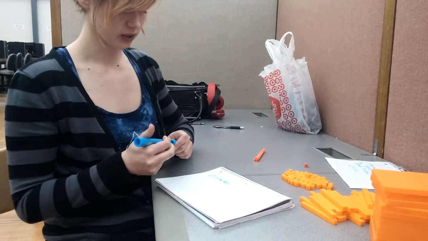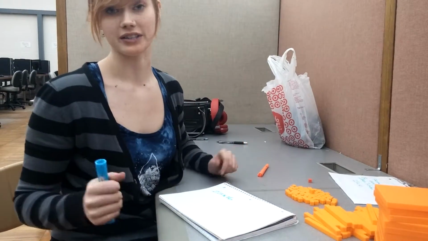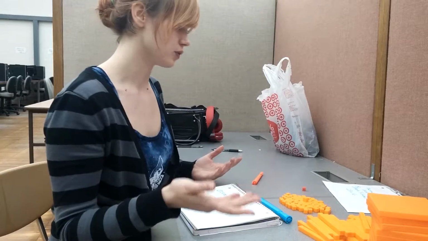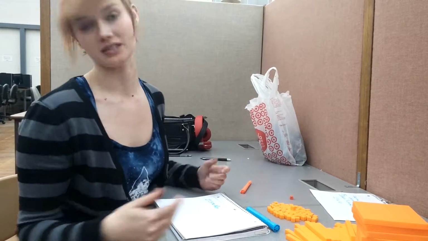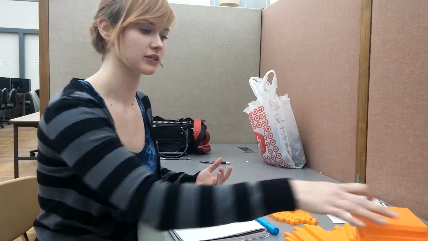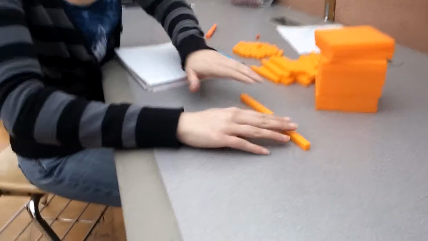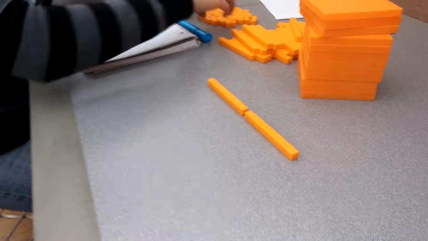Now we look at this and we already see they're both higher than 10, so how are we going to be able to do this simply? But actually, using base 10 blocks, it actually is fairly simple. So to start out, I'm going to at least show you how we're going to be getting our answer.